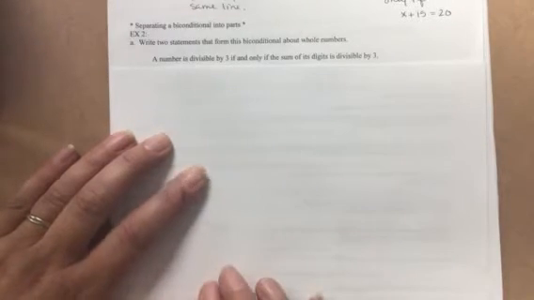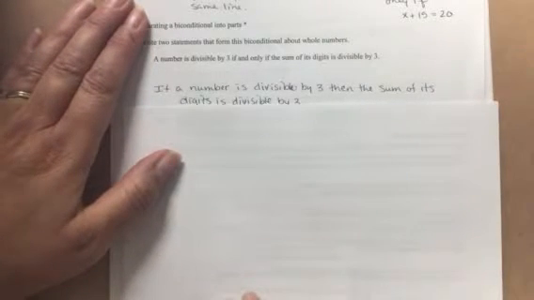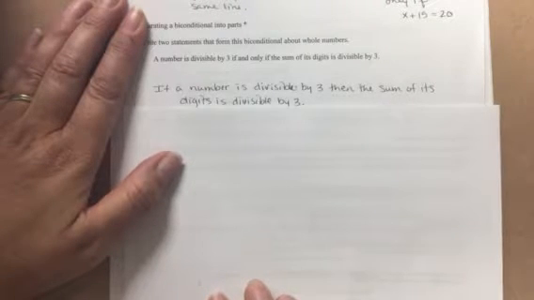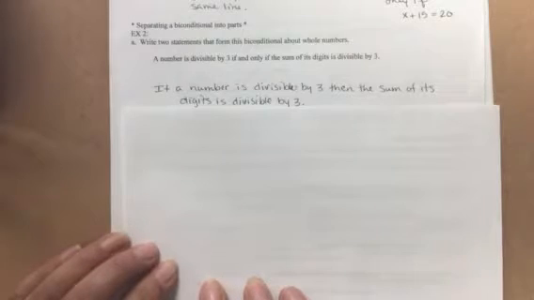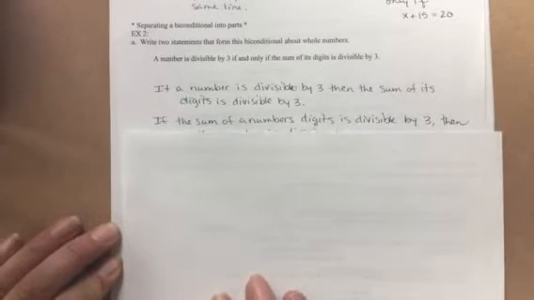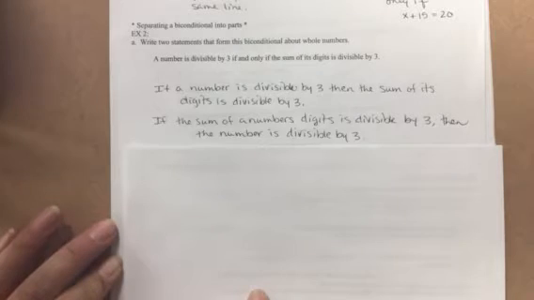Well, we could say that if a number is divisible by 3, then the sum of its digits is divisible by 3. And then I can take this conditional and write its converse. If the sum of a number's digits is divisible by 3, then the number is divisible by 3.